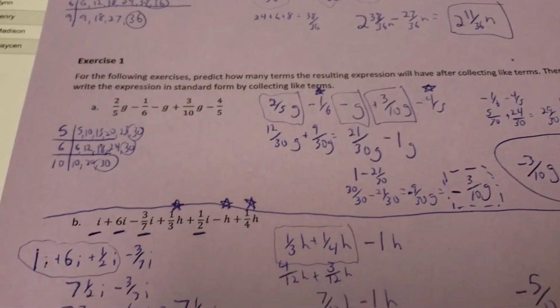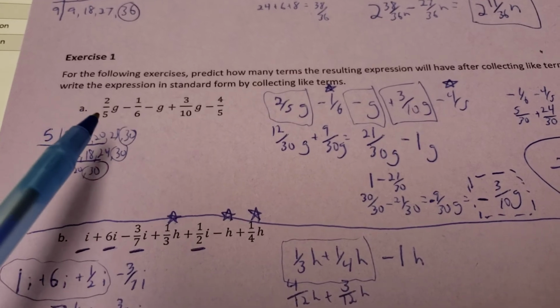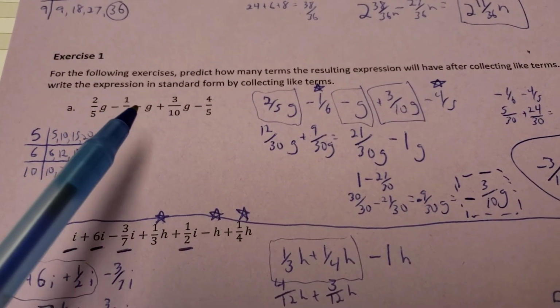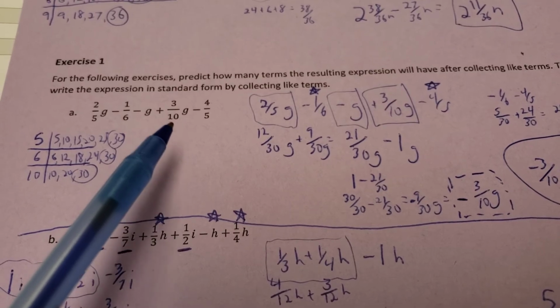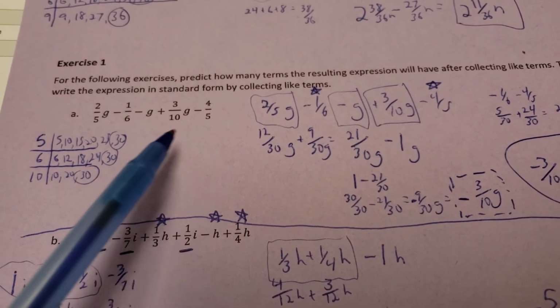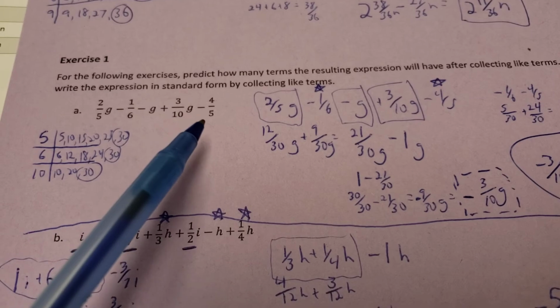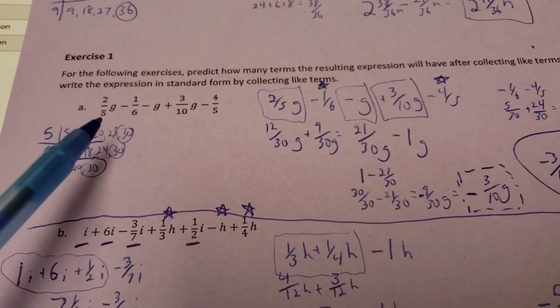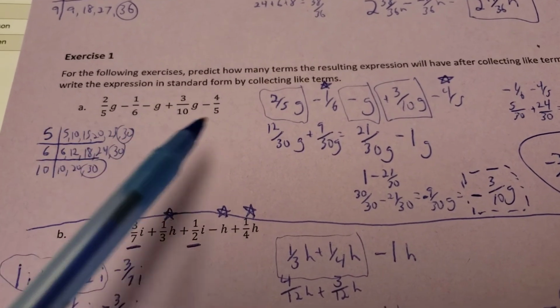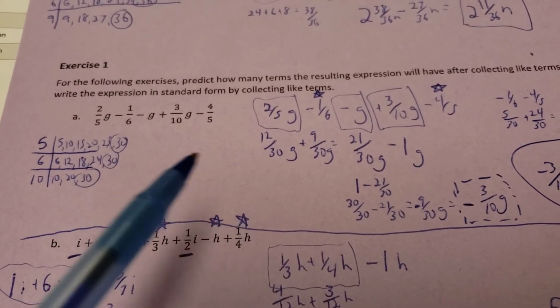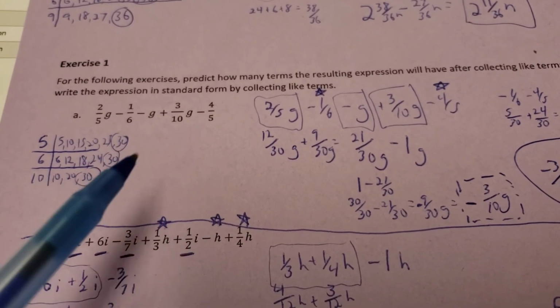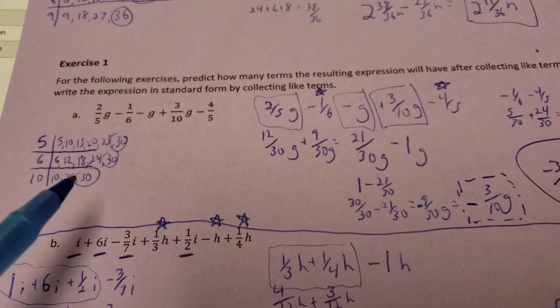All right, next up, I got a couple more here for you. I have g's, then a single g, remember that's a 1g, and then there's another g here. And then the other ones are just regular numbers to deal with, minus 1/6 and minus 4/5. All right, so let's deal with our g's first. By the way, the common denominator through all these is going to be 30. 5s and 6s and 10s, common denominator you can see is going to be 30.